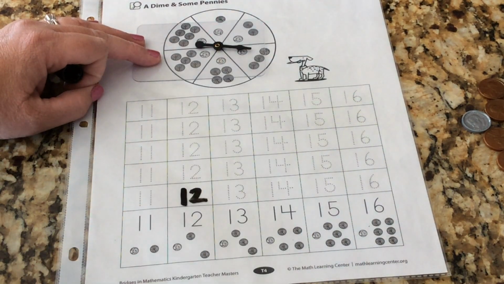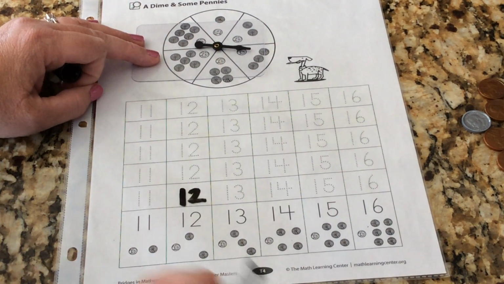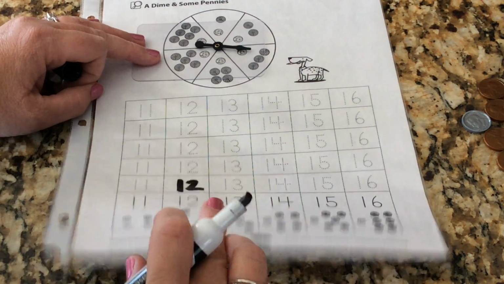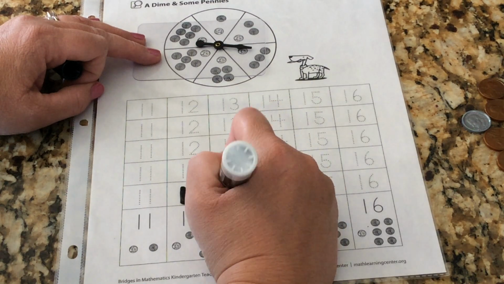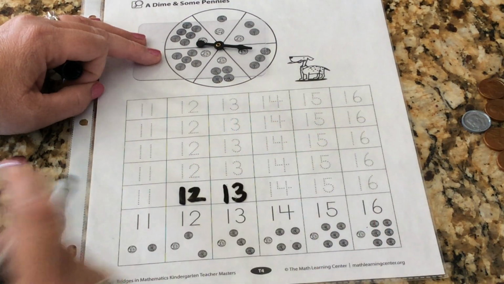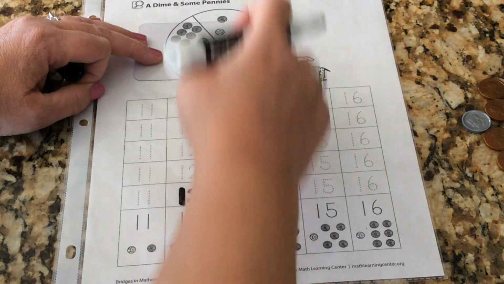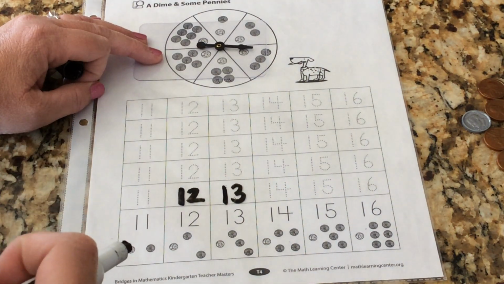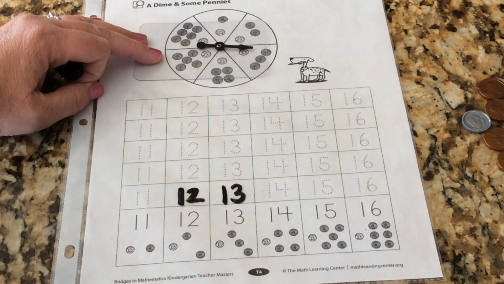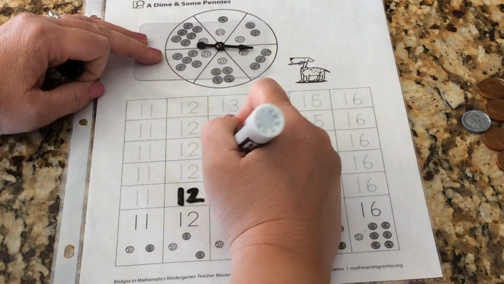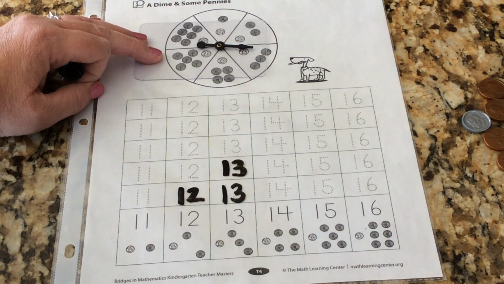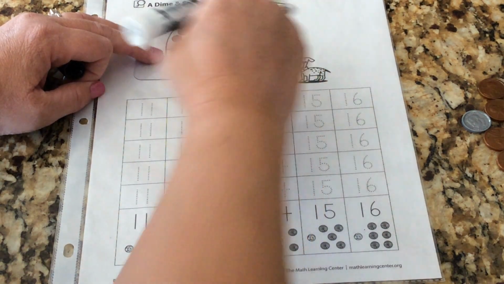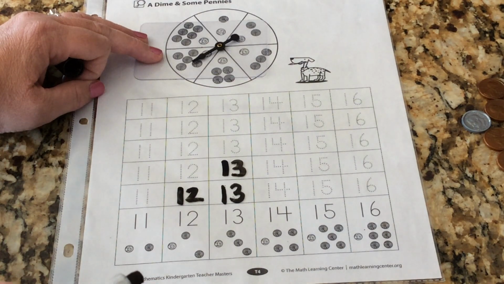A dime and 3 pennies. 10, 11, 12, 13. I am going to spin again. A dime and 3 pennies, which equals 13. So right now 13 is winning the race on the game here.